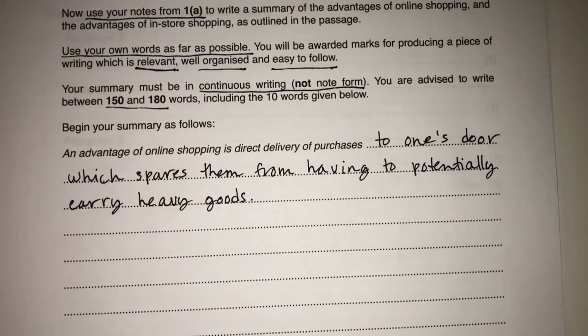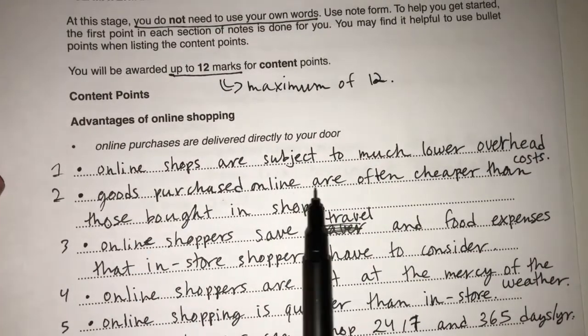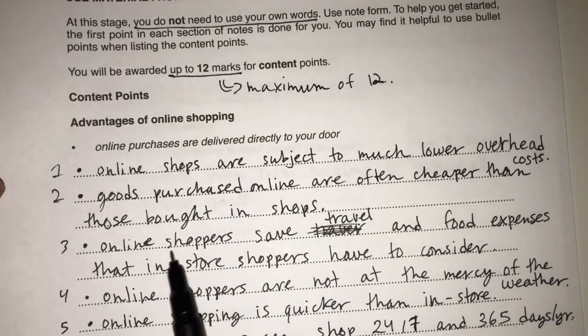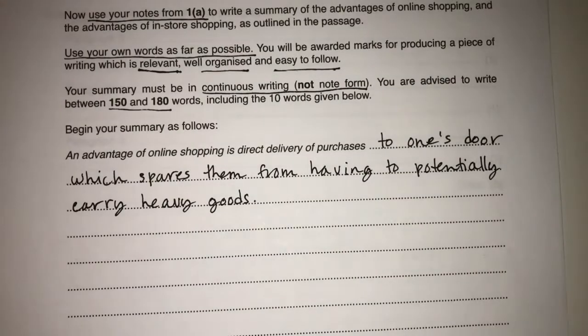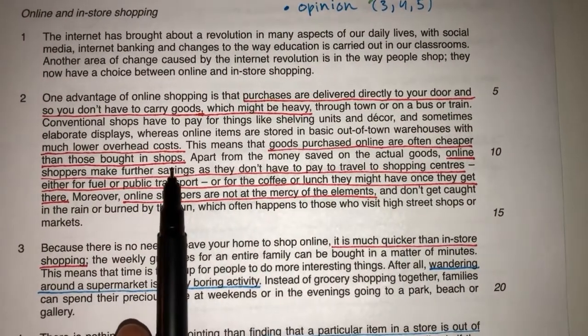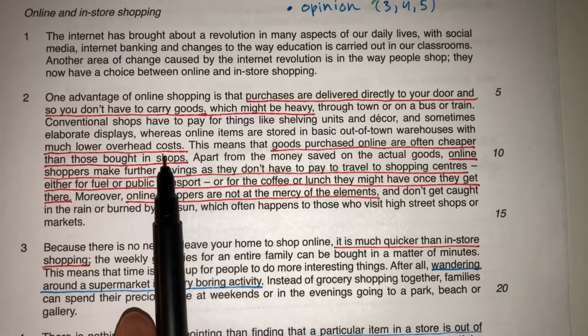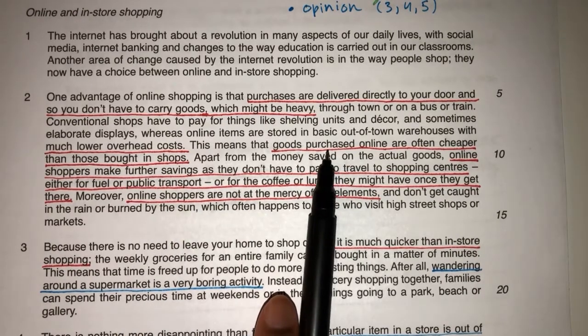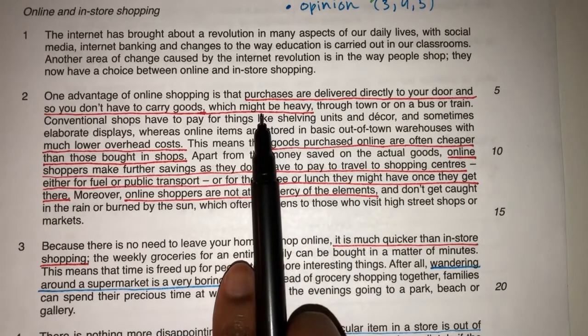Next point. Goods purchased online are often cheaper than those bought in shops. Online shoppers save. Because of the overhead costs, so they're cheaper. Okay, so they don't have to carry heavy stuff.